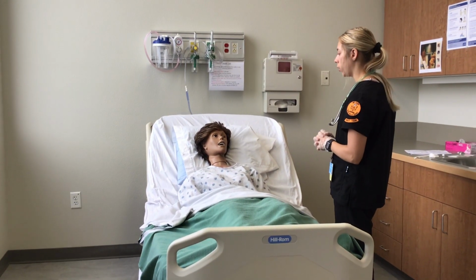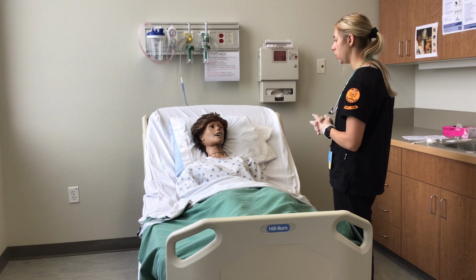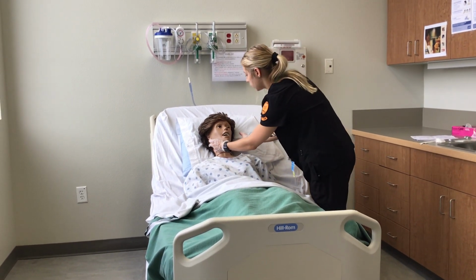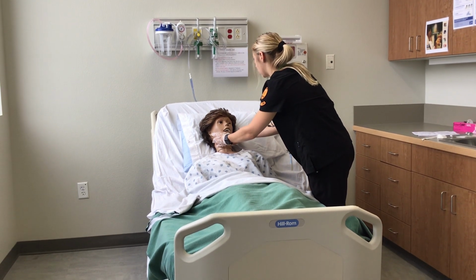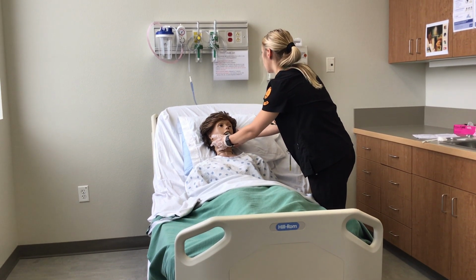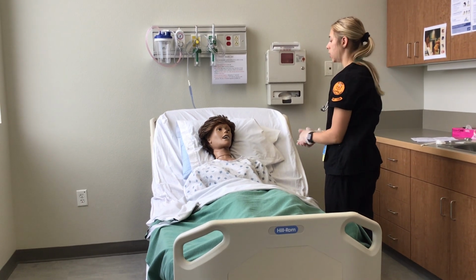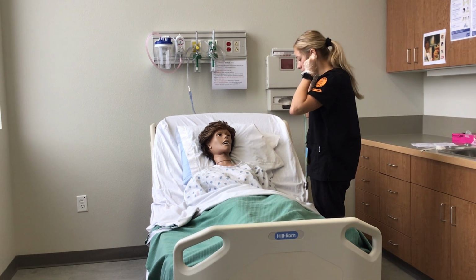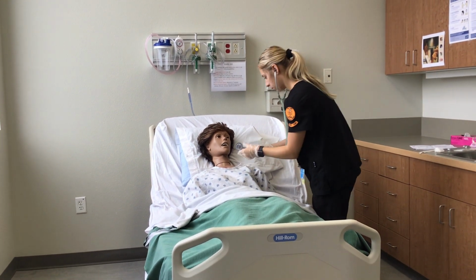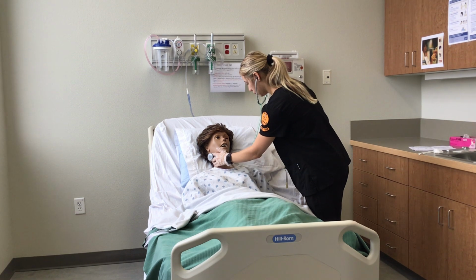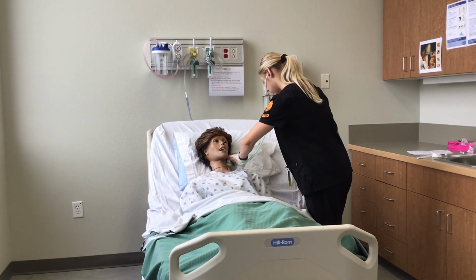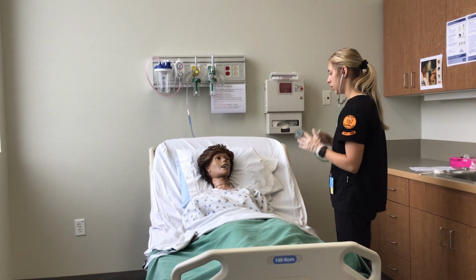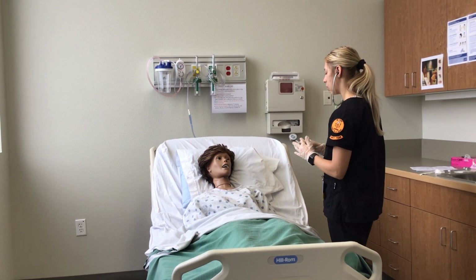So now we are going to move on to the cardiac system. So I'm going to feel for the carotid arteries. Carotid arteries are detected. Rhythm is normal, rate is steady. I'm going to listen to the carotid arteries for bruits. No bruits are detected with the bell side of my stethoscope.